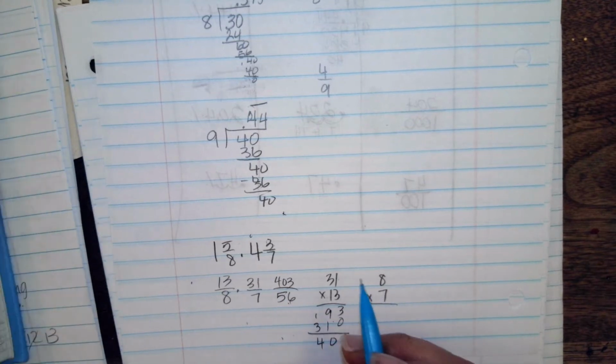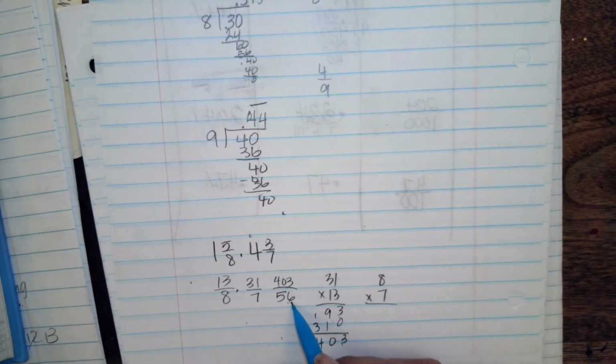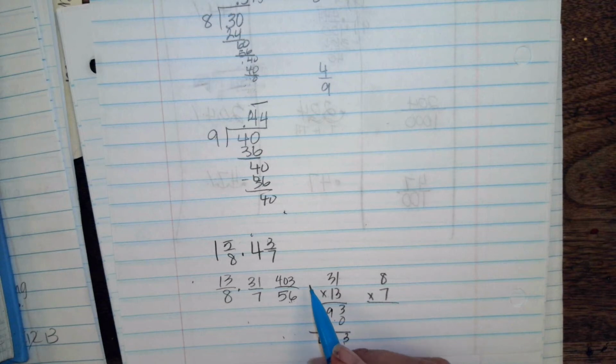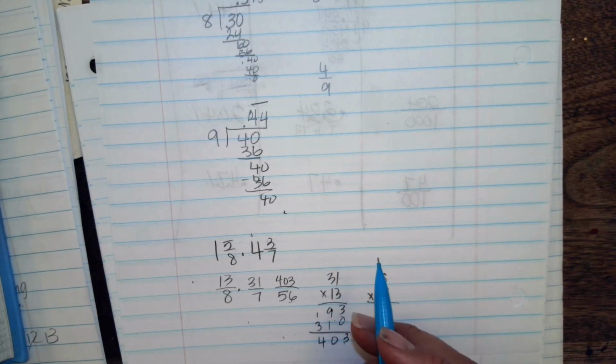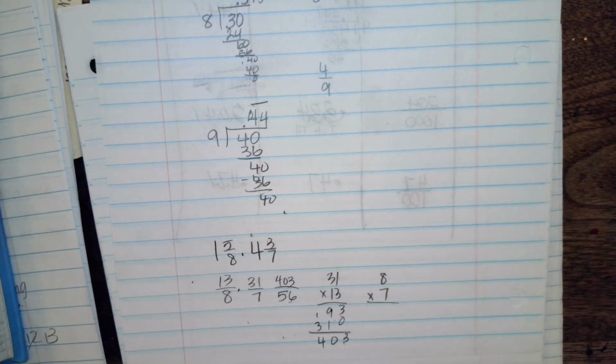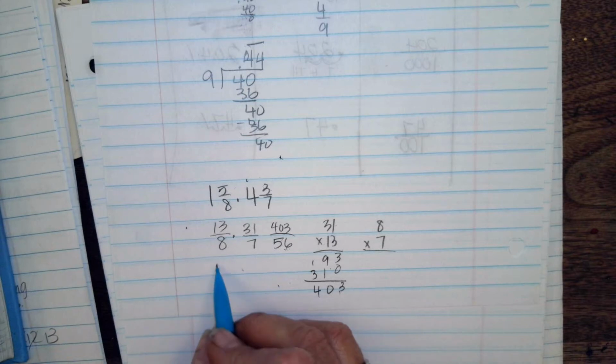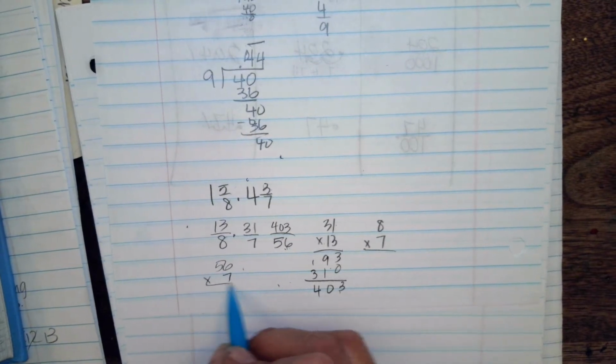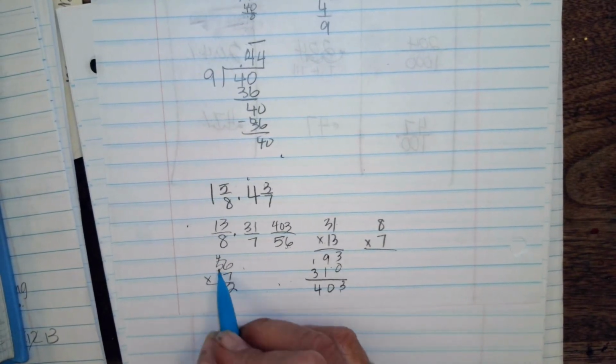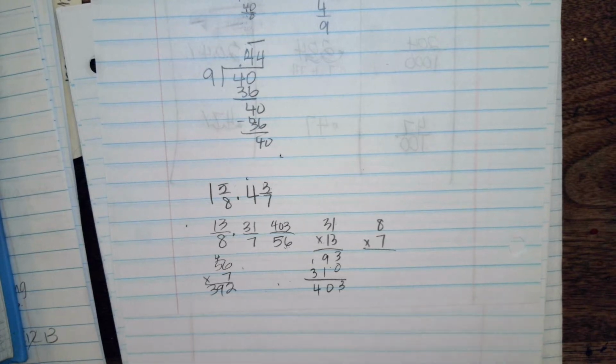And now the next step is to simplify this into a mixed number. So 403 divided by 56 is probably going to go in about 6 or 7 times. I'm going to go with 7. So 56 times 7 is 392.